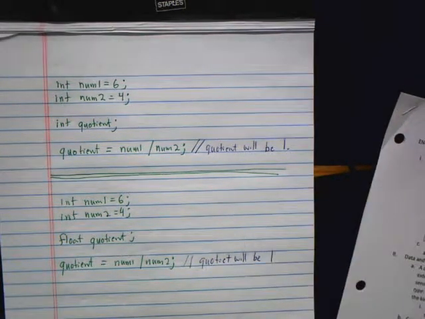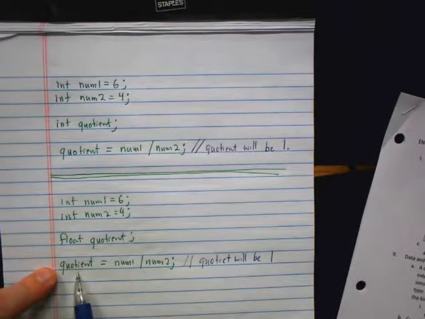Quotient will still be 1. If I divide two integer numbers, it's going to give me an integer number always, even if I'm telling it to store it into something that's not an integer. So you need to be very, very careful when you use integer variables and you do divide. So how do we fix it?